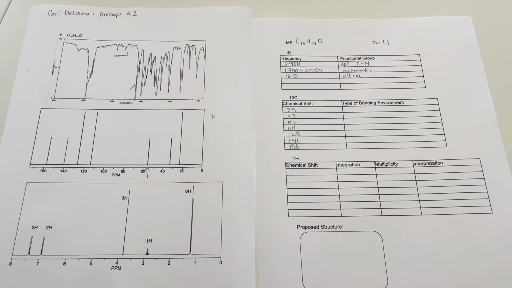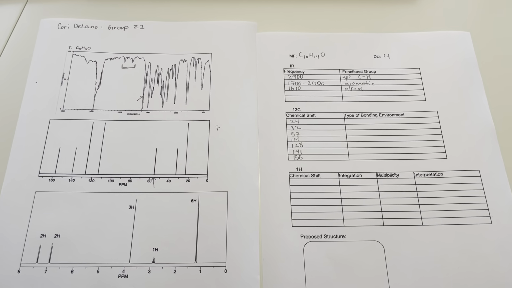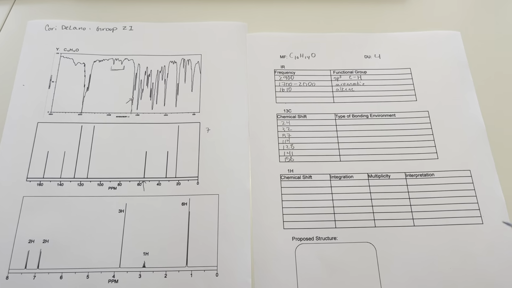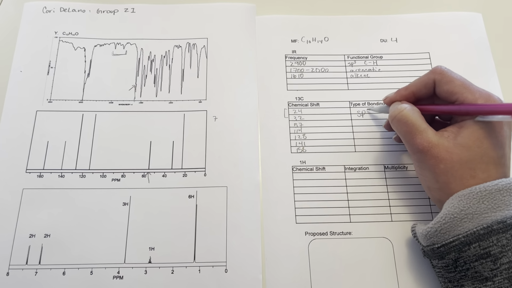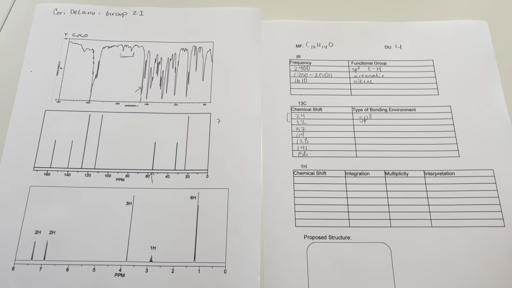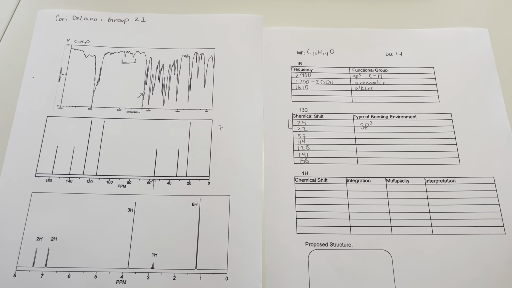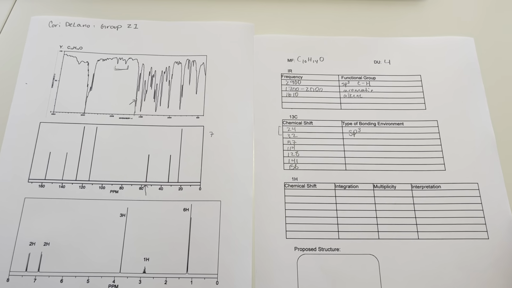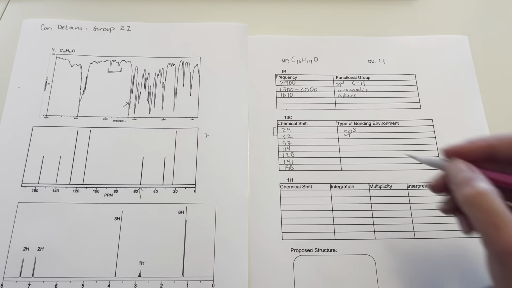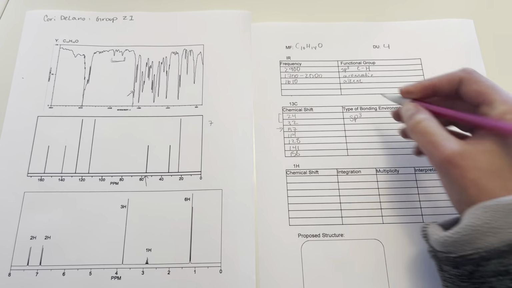Then we want to line these up with their ranges to see what type of bonding environment it's going to be. 0 to 40 is just sp3, so these first two are sp3. Then 40 to 90 is carbon to oxygen, so that's just the 57, it looks like.